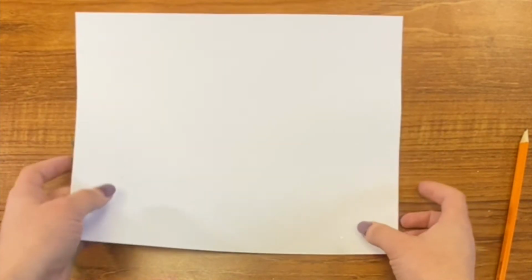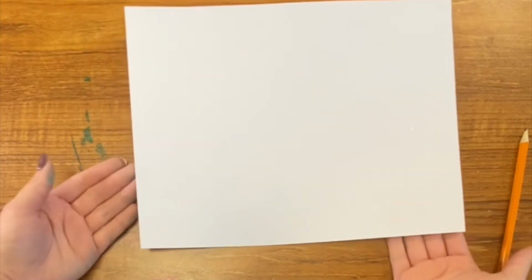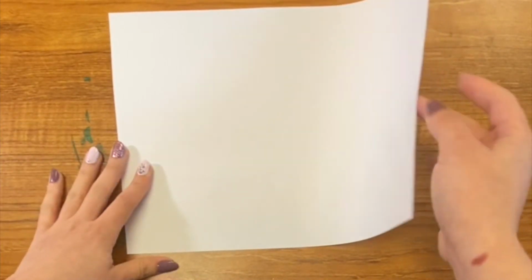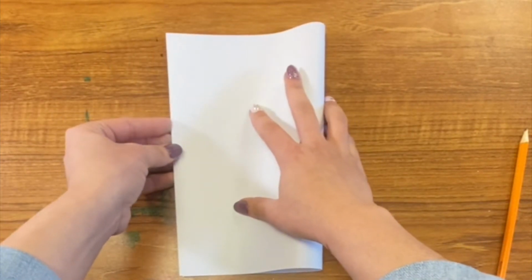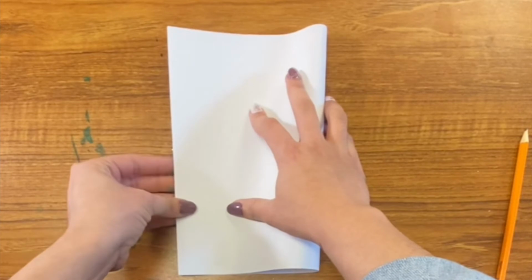So first, let's start off by doing this. I'm going to put my paper on a flat surface and I'm going to grab one side and I'm going to line it up very carefully.